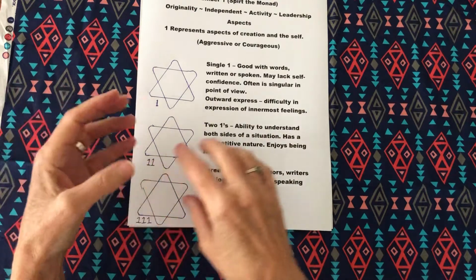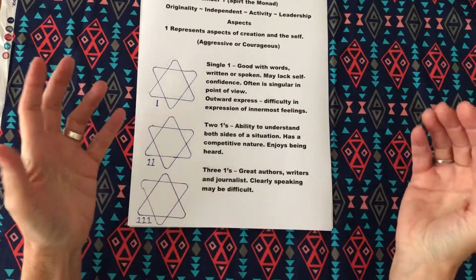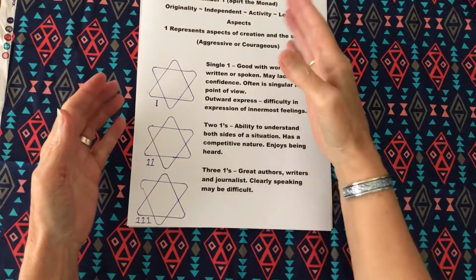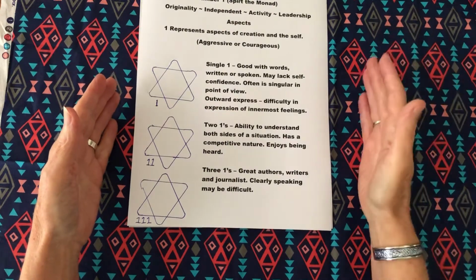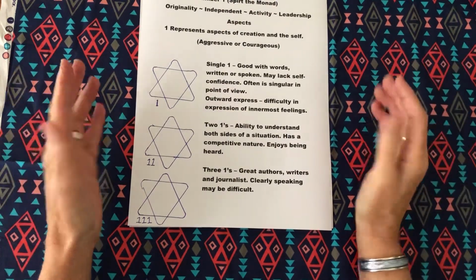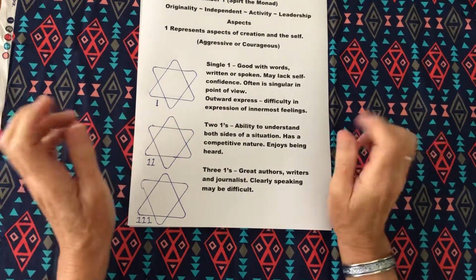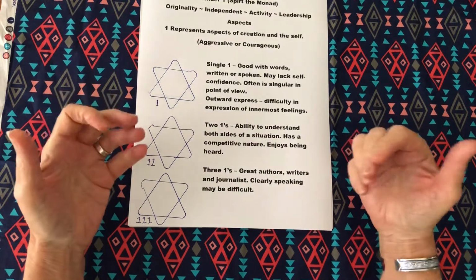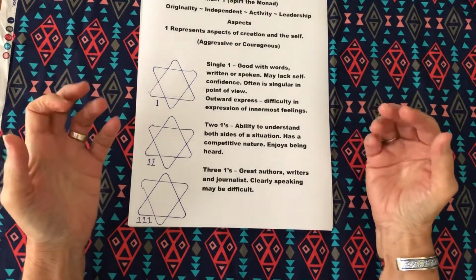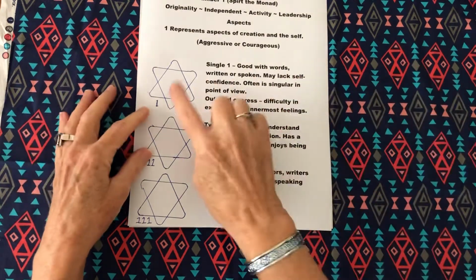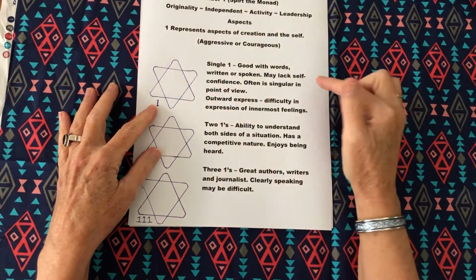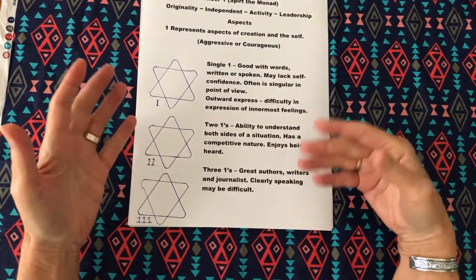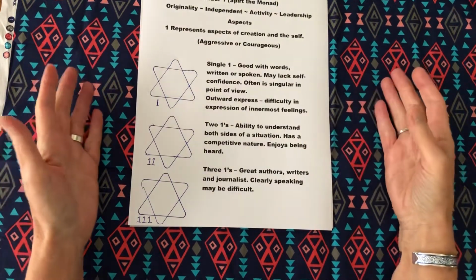That is going to be another denominator that we will talk about later when we look at the potentiality of what we call combined numbers that form aspects. But for right now, 2 number 1s is the ability to understand both sides of a situation, has a competitive nature which adds to the self-esteem, where here the number 1 with only 1 may lack self-confidence, and enjoys being heard. So they like to gab and they like to talk.